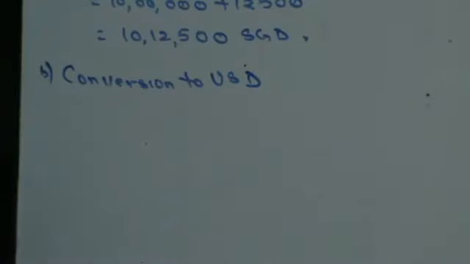I have two rates: bid, the rate at which I'm going to buy; ask, the rate at which I'm going to sell. If I have to buy, I have to buy from someone, a seller.